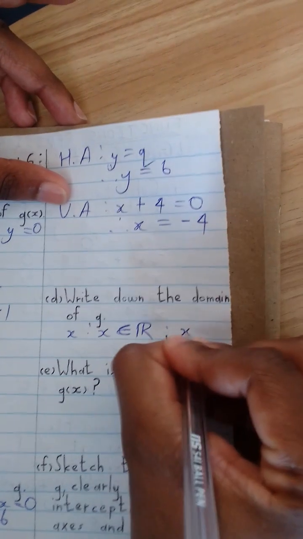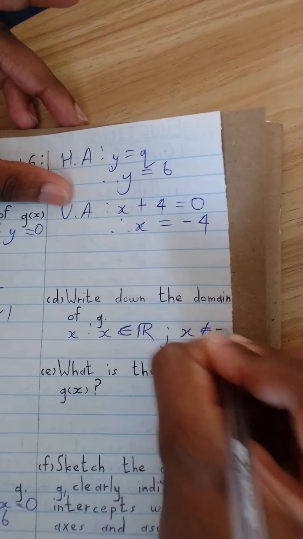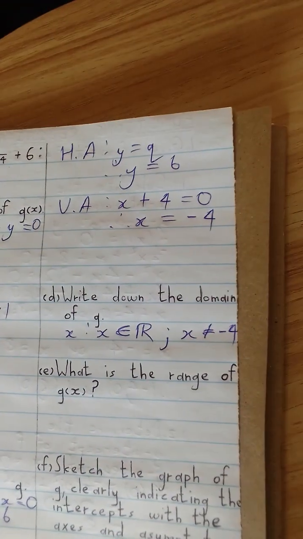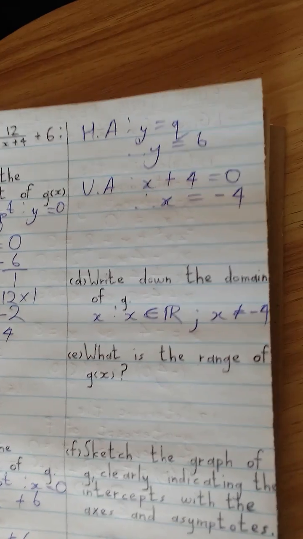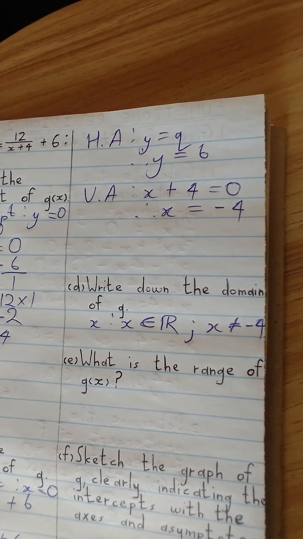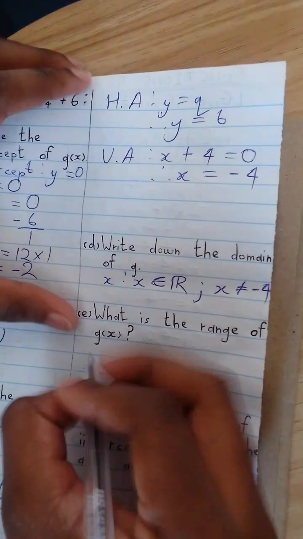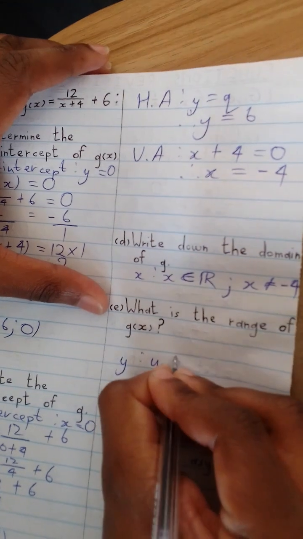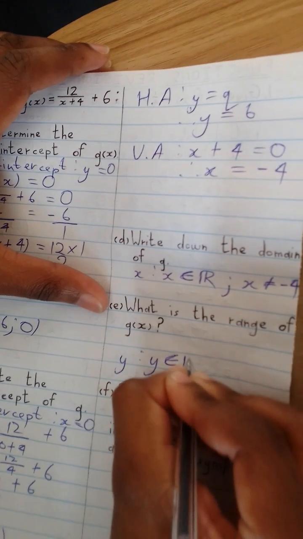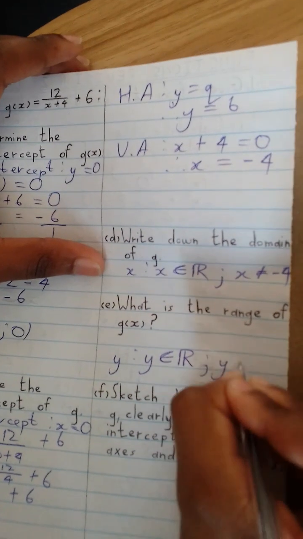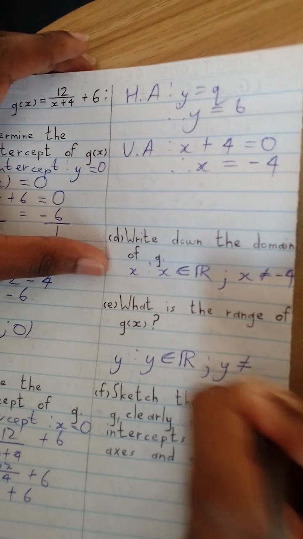X is not equal to negative 4, because it never touches the asymptote. Right? What is the range of g of x? As usual, it's going to be y. Y is an element of real numbers, and then y is not equal to 6.